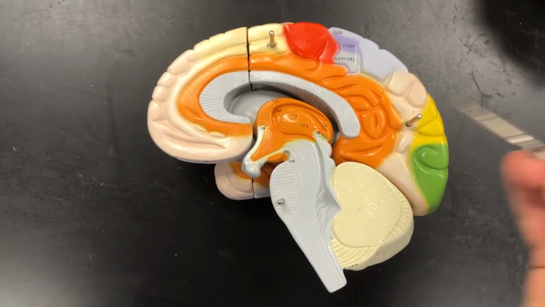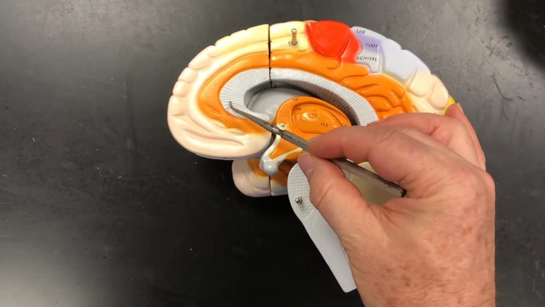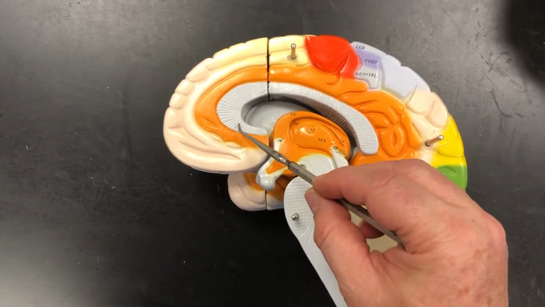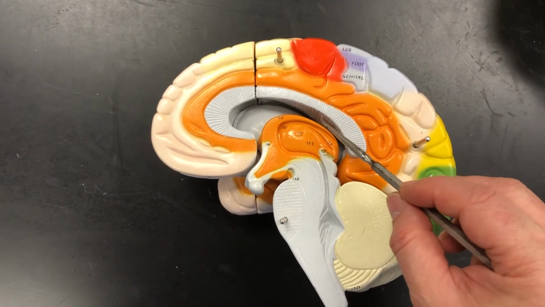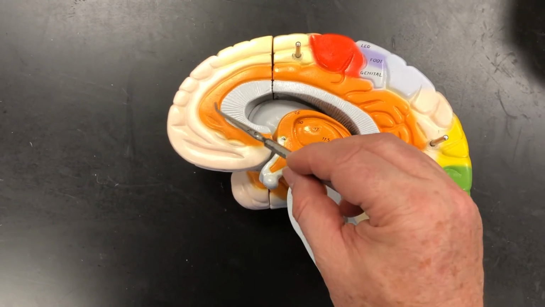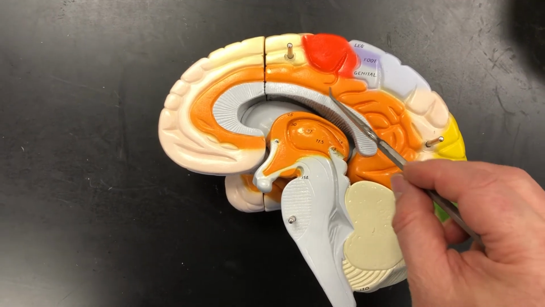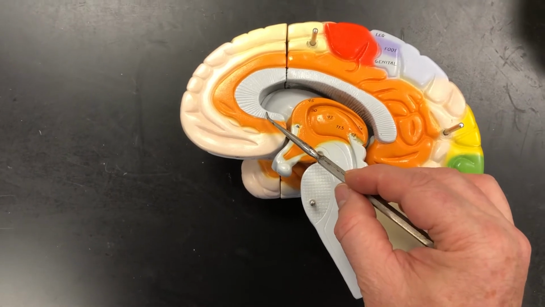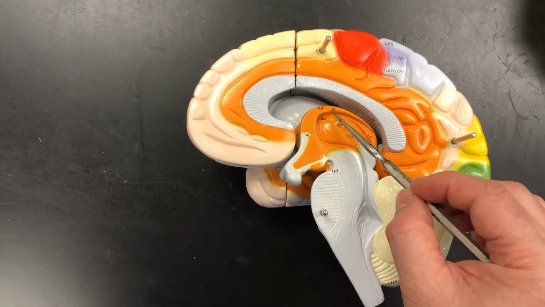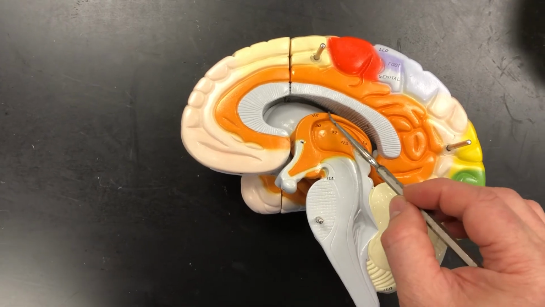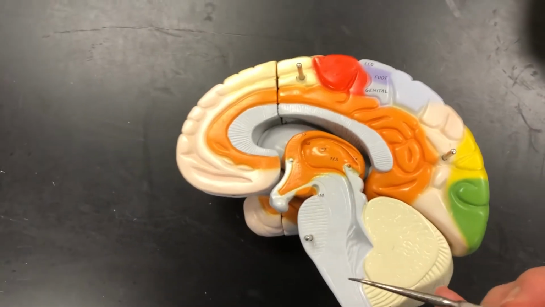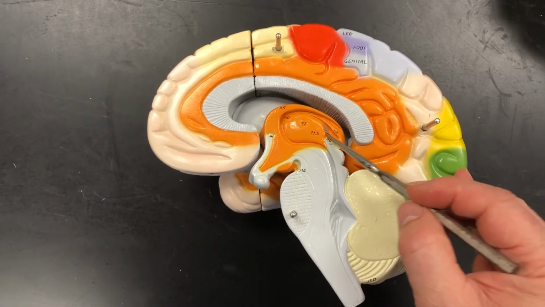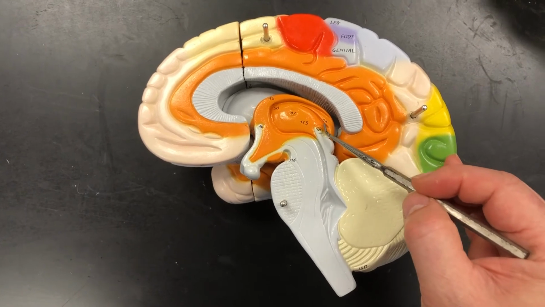Some other parts that you can see quite easily. That's the corpus callosum. Above the corpus callosum is a cingulate gyrus. If you follow the corpus callosum around, it turns into this part. This is called the fornix. Posterior part of the fornix, you have the pineal gland.